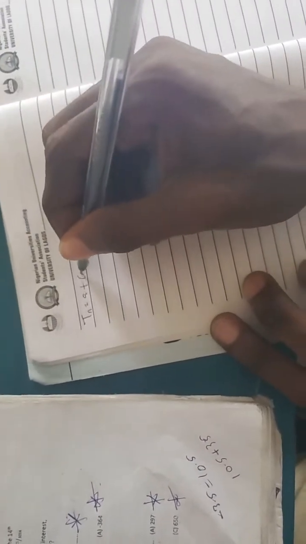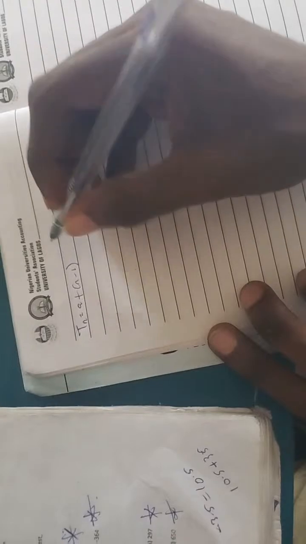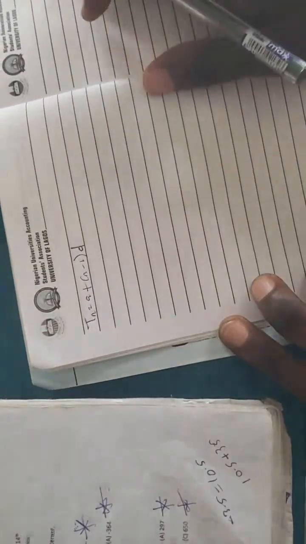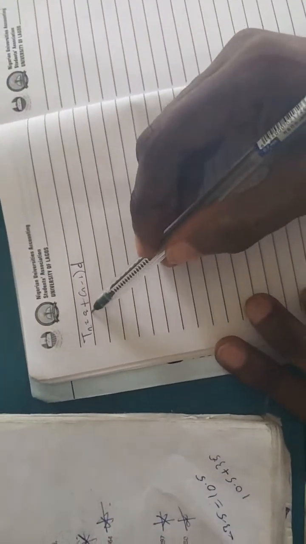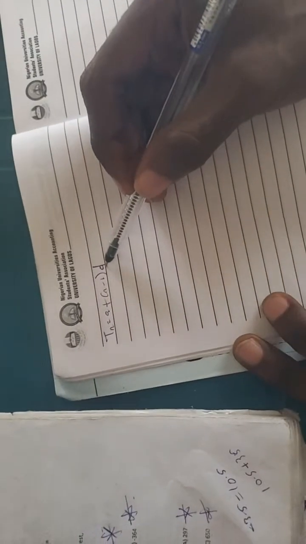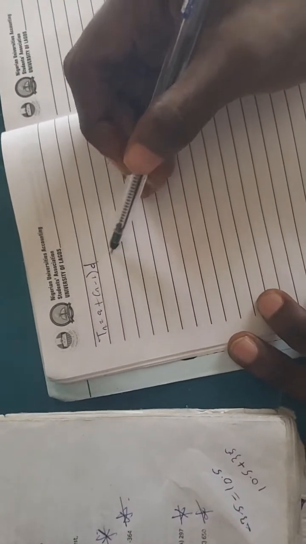And the general nth term of an AP is given as Tn equals a plus (n minus 1) d. Sorry, I meant d. As simple as that. As we already know, a represents your first term and d represents your common difference, right?